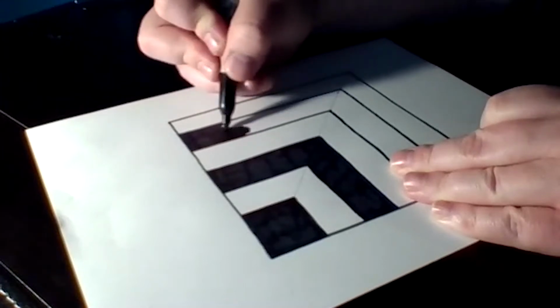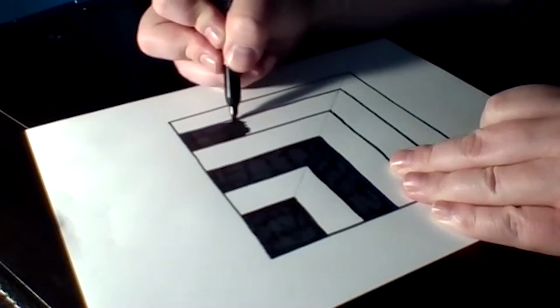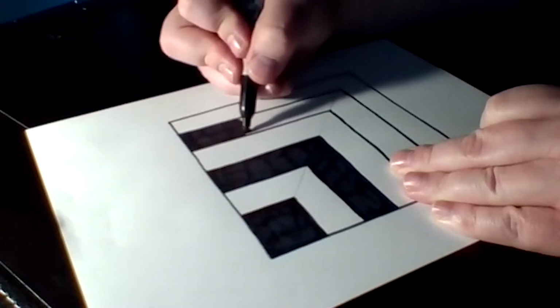Okay, so if you haven't started tracing and coloring in your third stripe, that's what you should be doing right now.